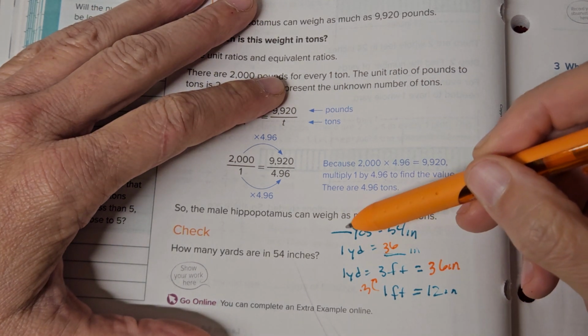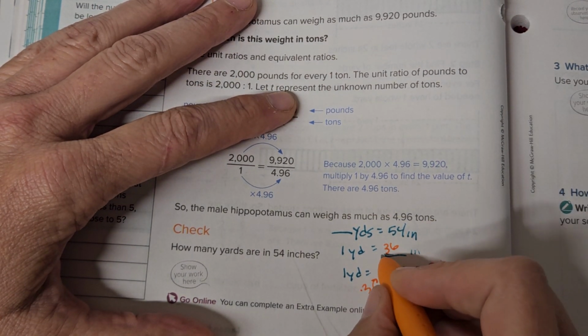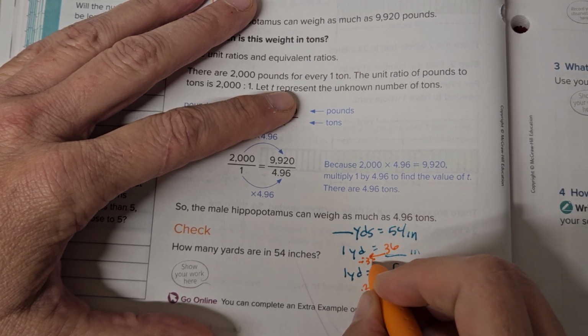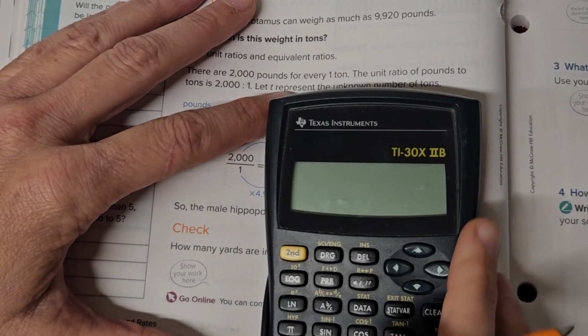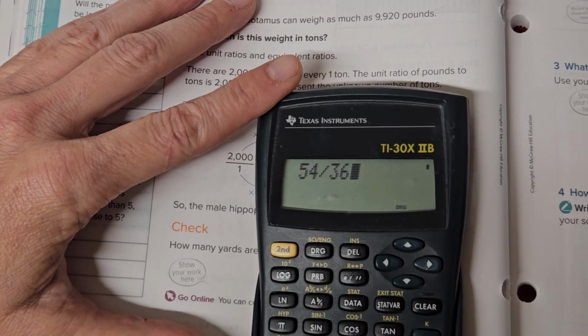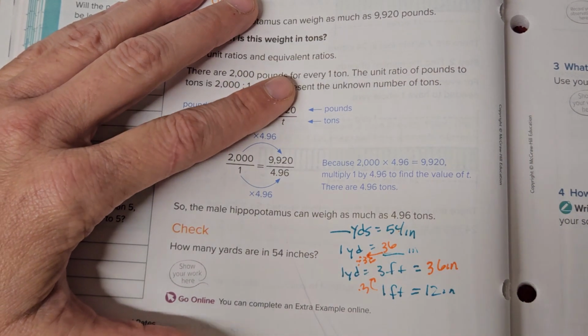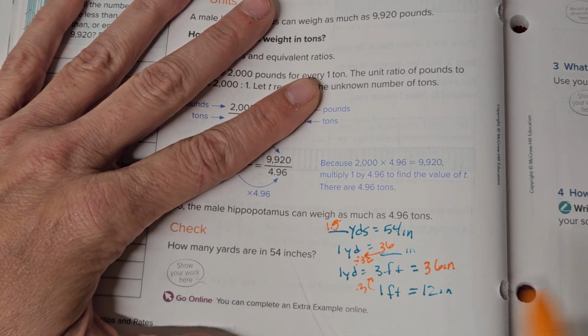Well, how am I going to figure this out? Okay, 36 to 54 is kind of hard, but I can see over here I divide by 36. So I can do 54 divided by 36. No, I don't know that in my head either. 54 divided by 36 is 1.5. Okay, 1.5 yards equals 54 inches.